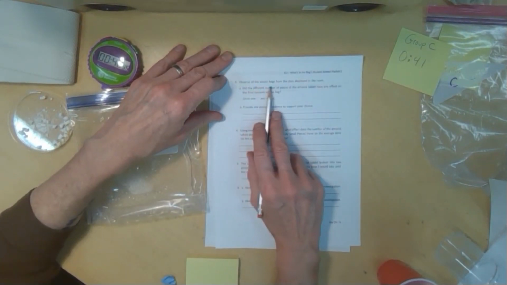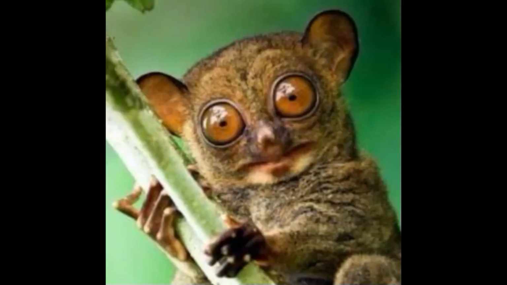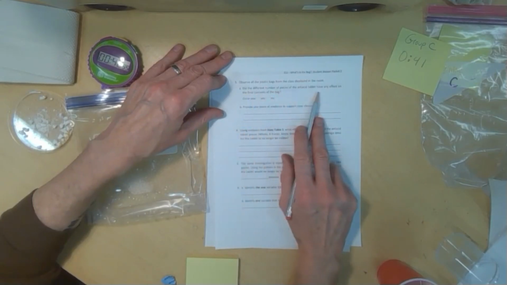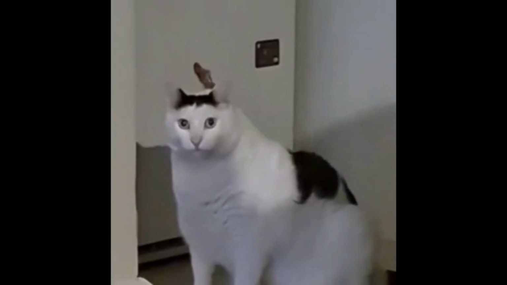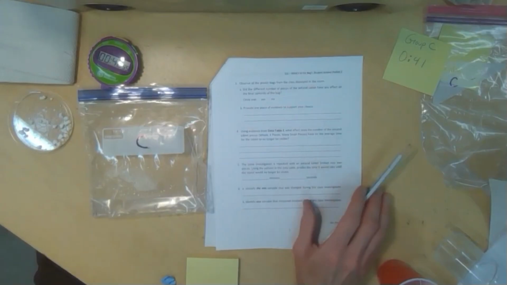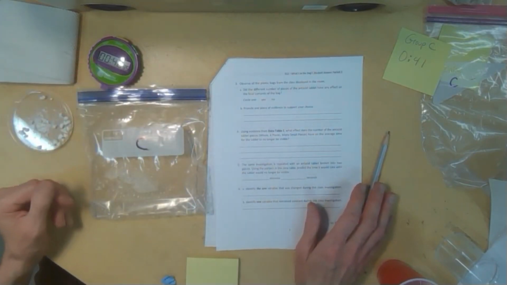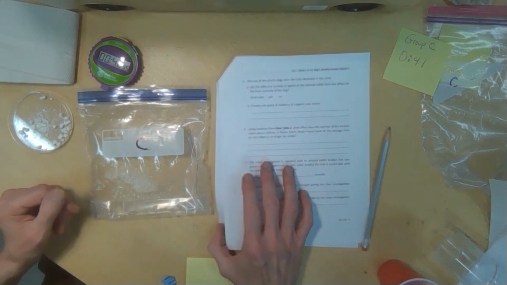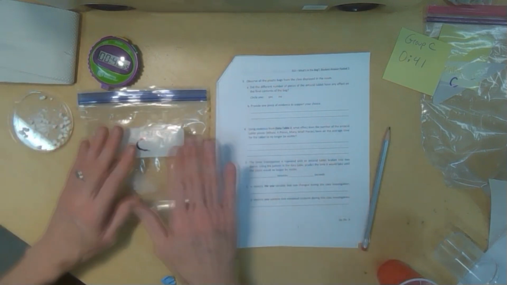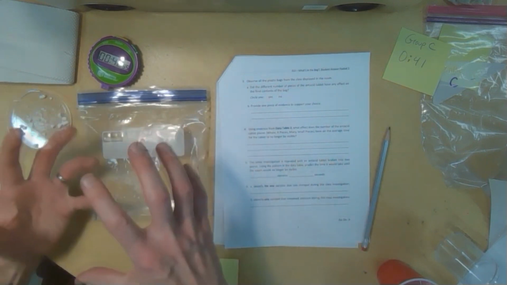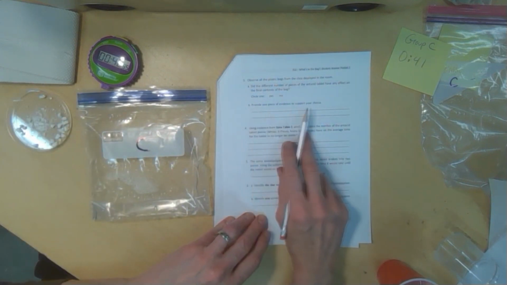3. Observe all the plastic bags from the class displayed in the room. Look at them. Did the different number of pieces in the antacid tablet have any effect on the final contents of the bag? What they mean is, look at the bags. Some people did 1 piece, 4 pieces, as many pieces as they could make within a reasonable amount of time. After everything was all done, do they really look different from each other? Is one still a really flat bag? Is one extra puffy? Is there any real difference between all of them? Yes or no?